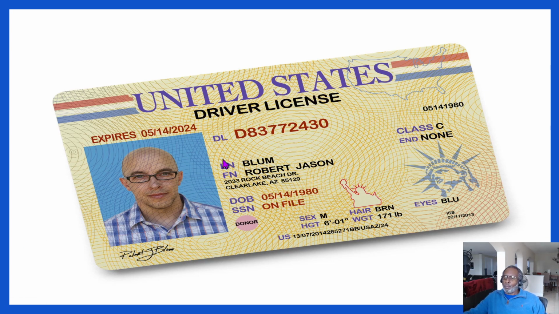Like this picture we have on the screen, the driver's license number is the unique identifier. And the name input, this name could be anything we need it to be. We could have many different, like Robert.